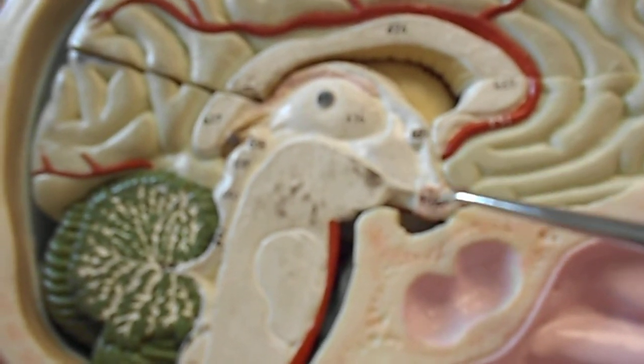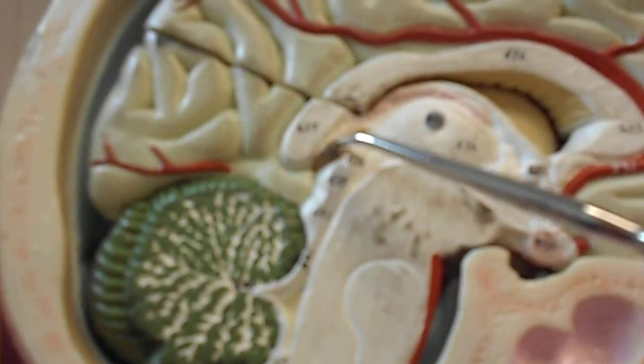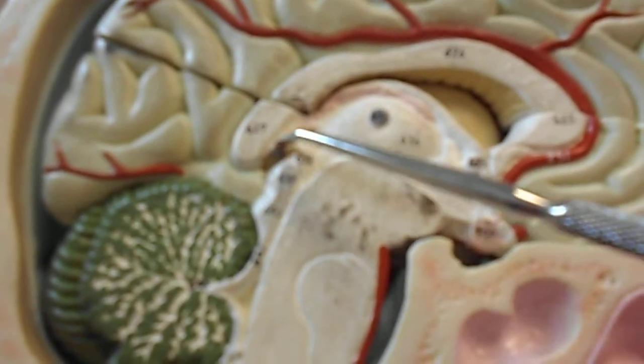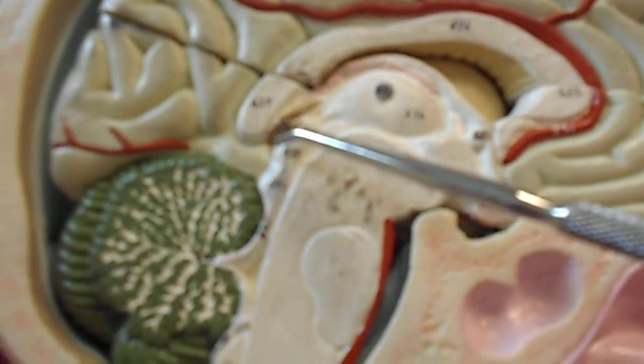So hypothalamus, pituitary gland, and then there's one more gland here in the brain region that's important, and that's the pineal gland, which is also an endocrine gland and secretes melatonin.